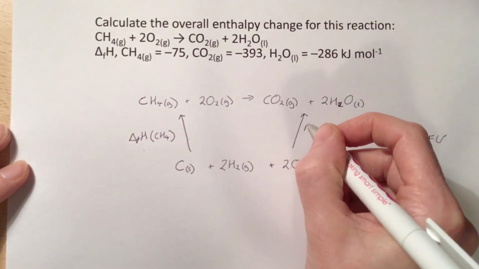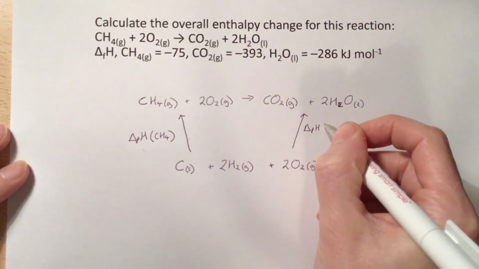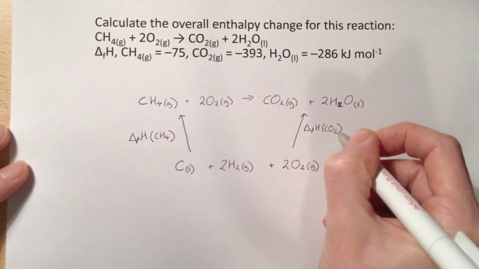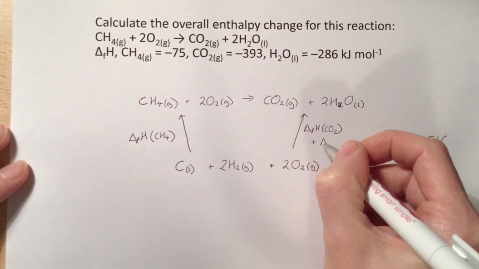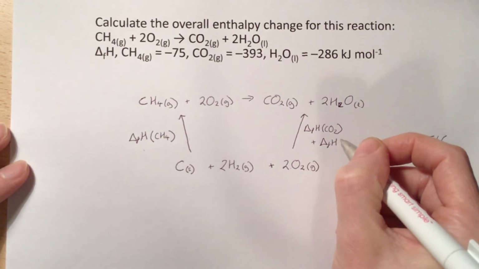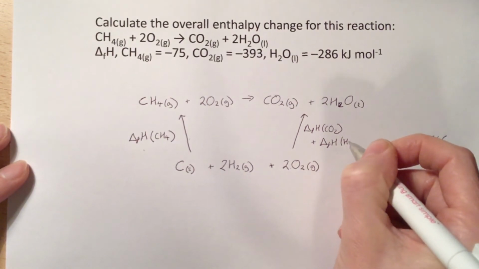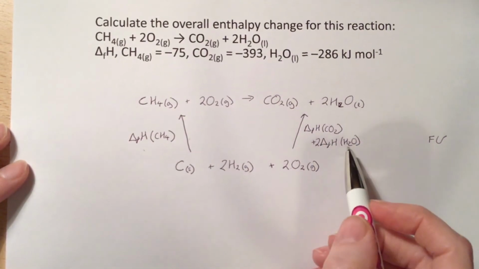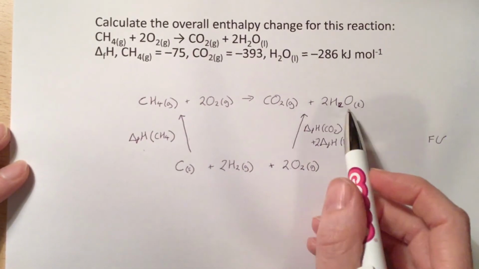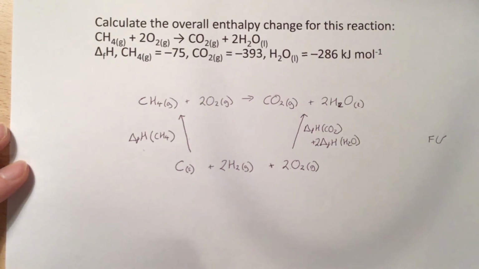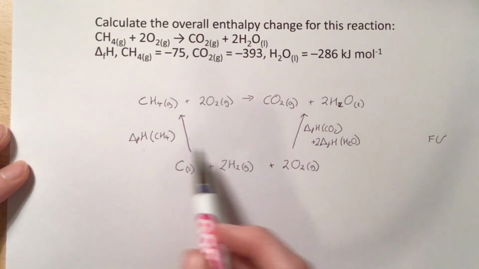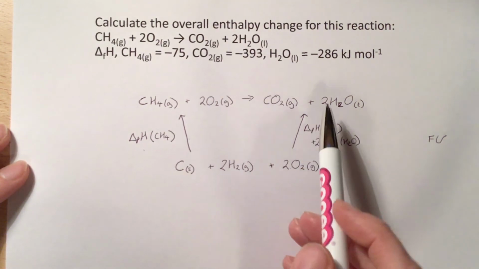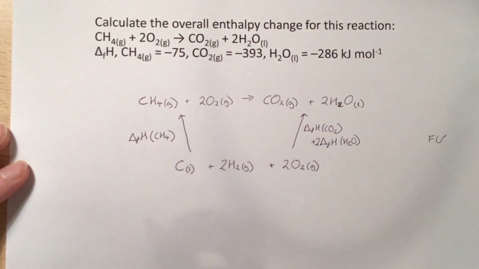So we've got the enthalpy change of formation of carbon dioxide plus 2 times the enthalpy change of formation of water, because we're forming 2 water molecules. So we've written on the arrows the energy changes that are involved. We've taken into account the number of moles here, so we've done step 4.